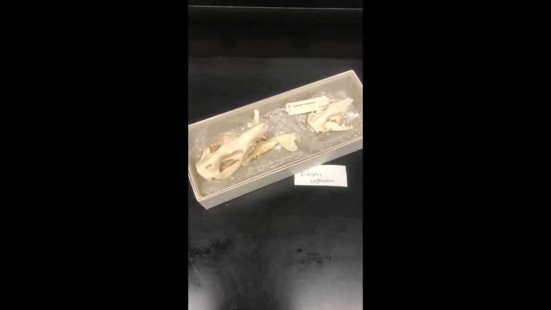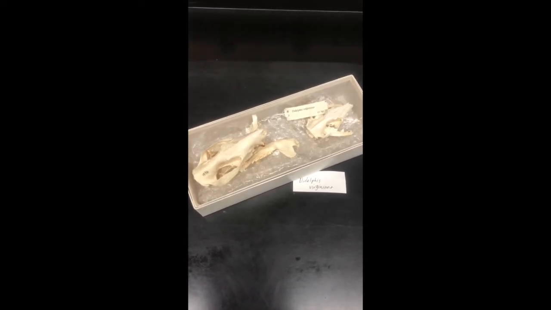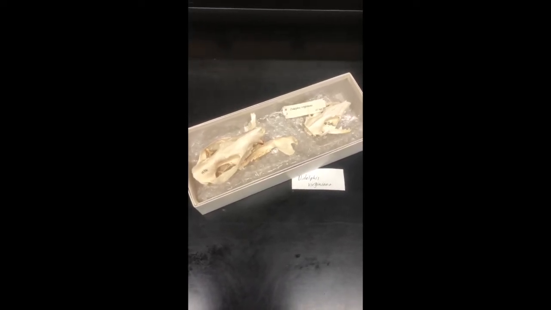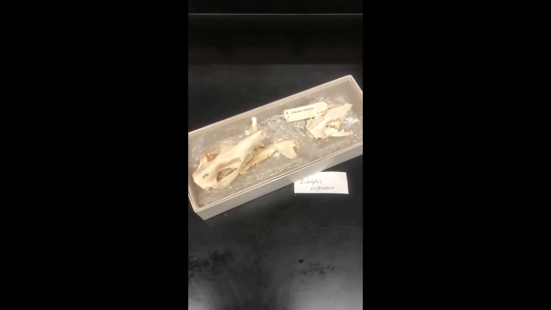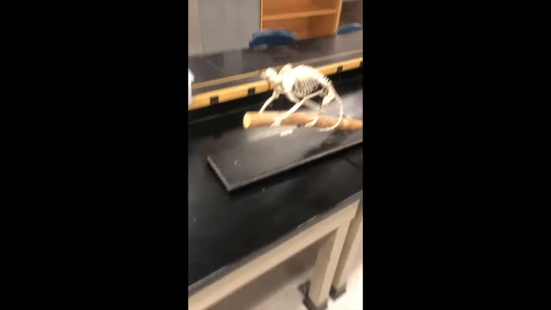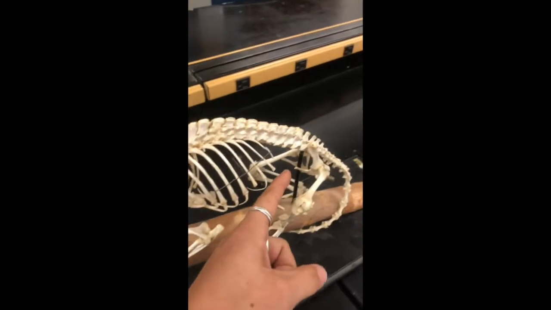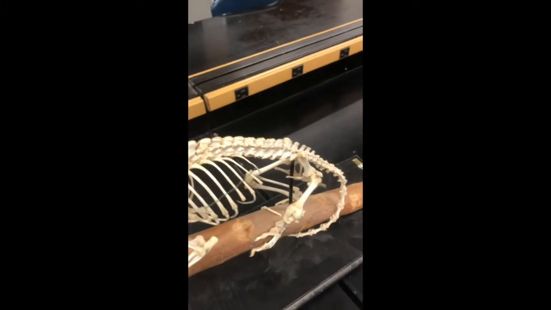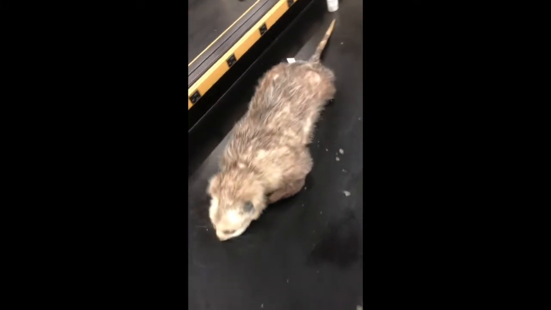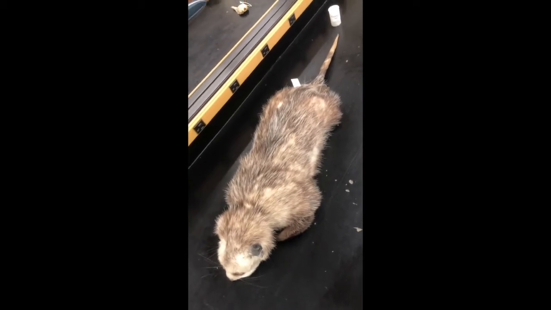This is the second specimen that we have in our marsupials. This is Didelphis virginiana, or the Virginia opossum. So this is a New World possum. And then we have our skeleton here. Important characteristics about the skeleton are the epipubic bone, as we saw in the kangaroo. And then we also have a skin of a Didelphis virginiana.